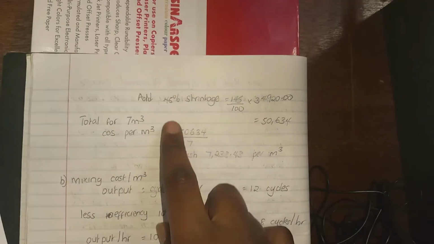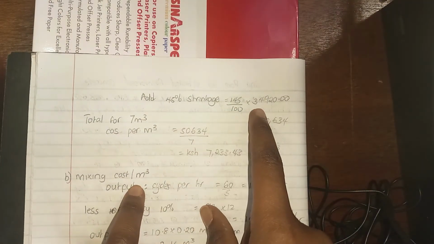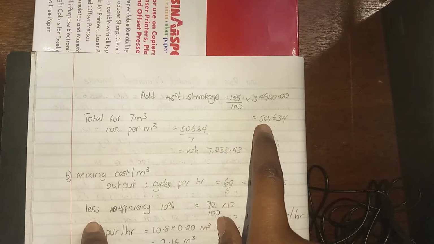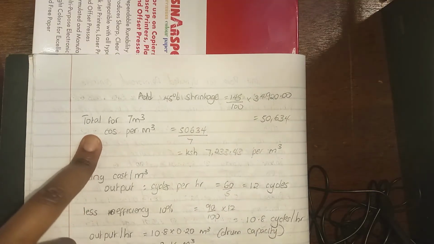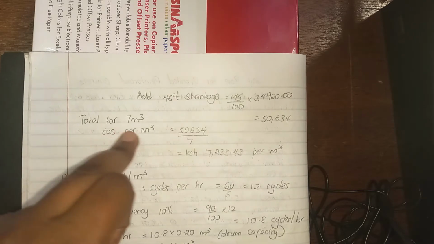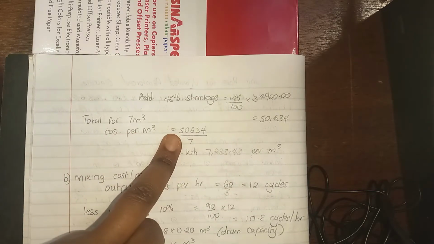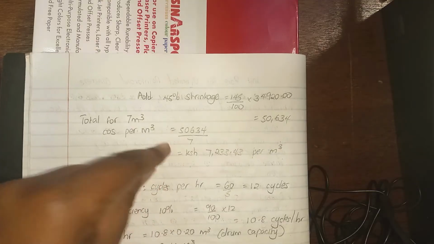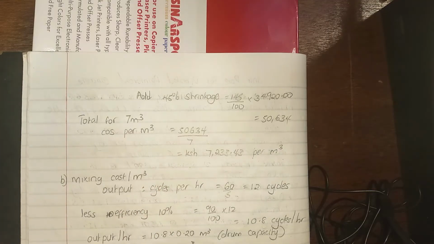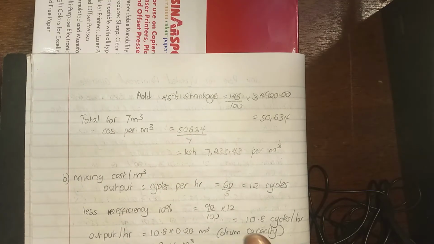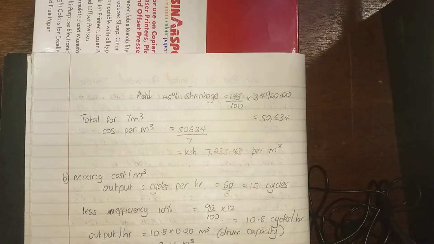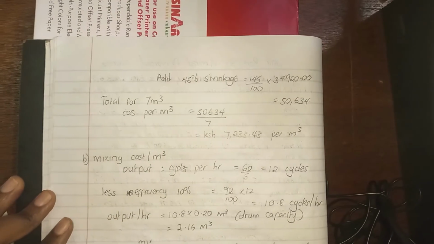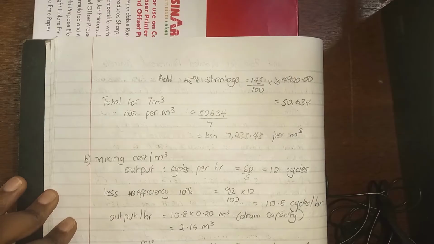So it shall be 145% of 34,920. We shall get 50,634. So the total cost for the 7 volumes will be 50,634. So we divide by 7 to get the cost of 1 volume of the average mixer. So the cost of 1 volume of the mixer will be 7,233.43. We have found the material cost. Now we shall go to the mixing cost.